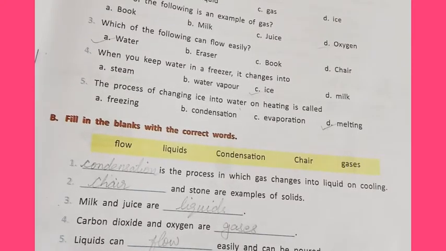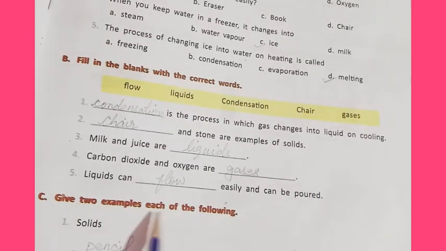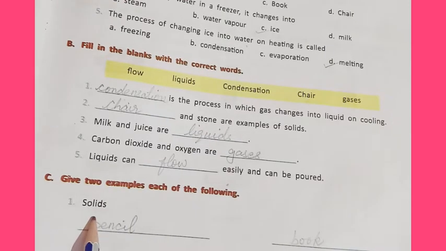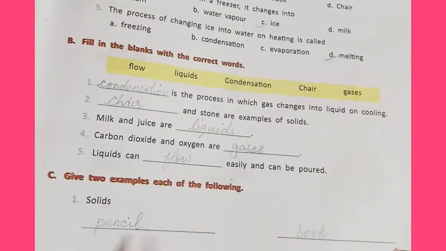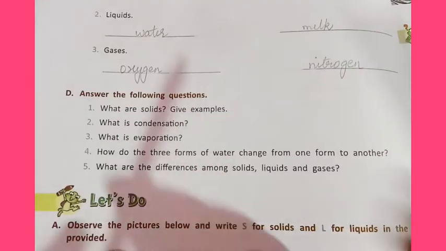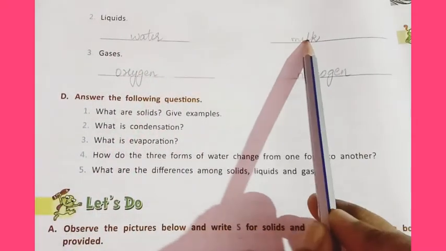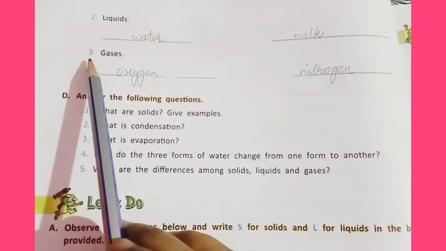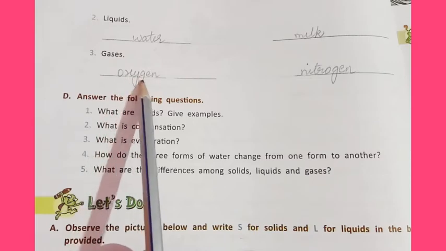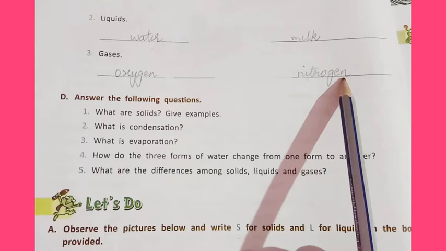C, give two examples of each of the following. First is solids. So here I have given pencil and book as example of solids. Now second, we have to give two examples of liquids. So water and milk are the two examples of liquids. Third is two examples of gases. Oxygen, O-X-Y-G-E-N, oxygen. Nitrogen, N-I-T-R-O-G-E-N, nitrogen.